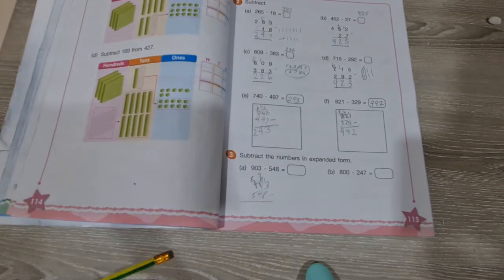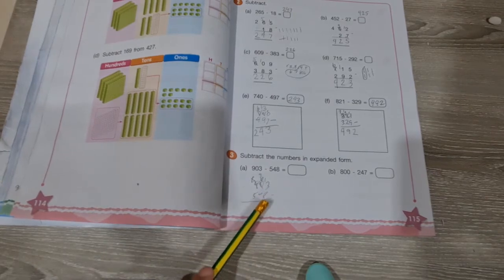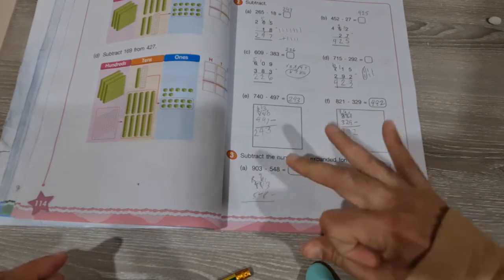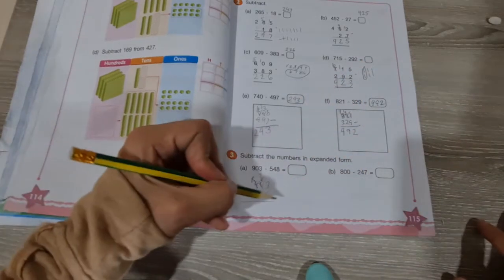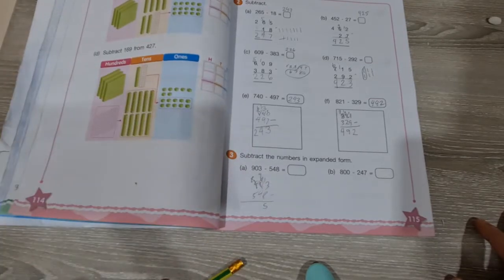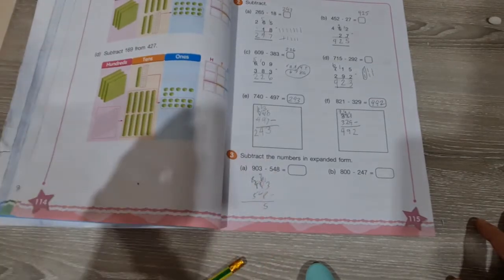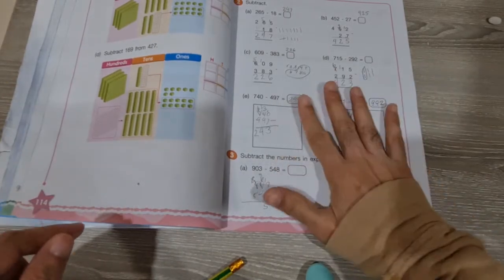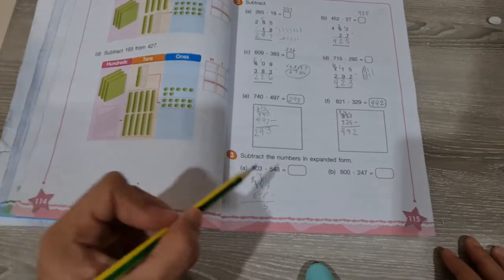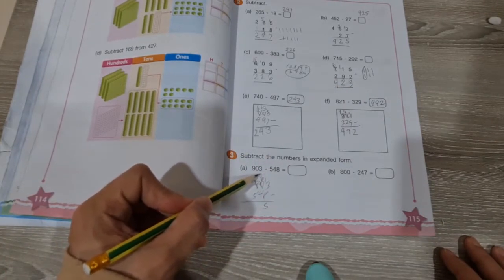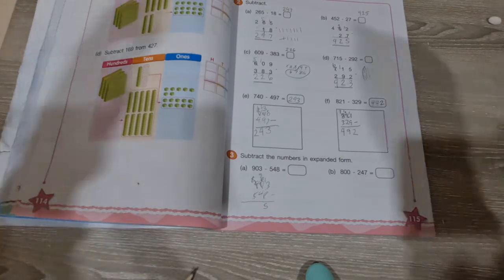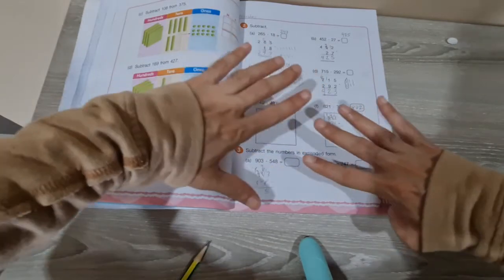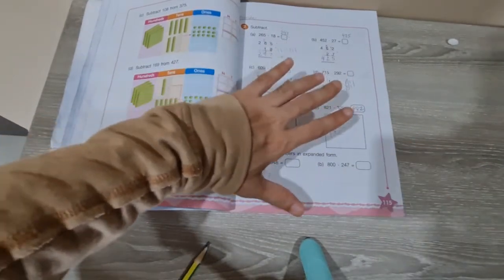Now we can borrow. Count 8 in your mind. And then 9, 10, 11, 12, 13. 5. Again, let us count. 8 in your mind. 8, 9, 10, 11, 12, 13. 5. 9. Tens place. Take away 4. 9 fingers. Take away 4. Will give you 5.